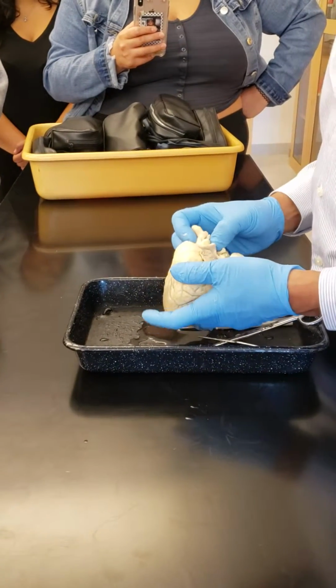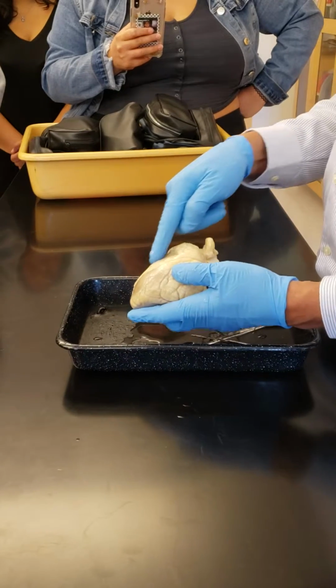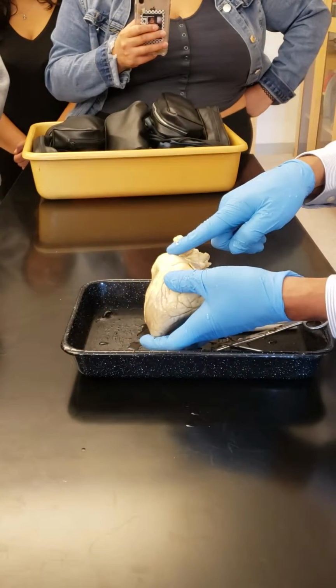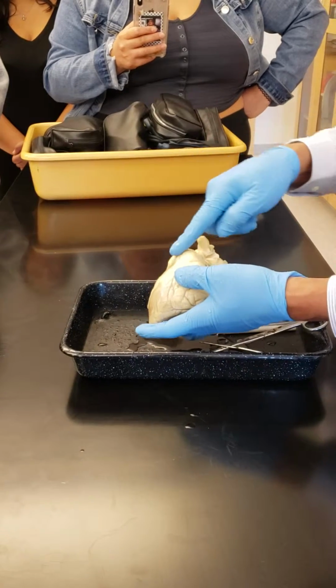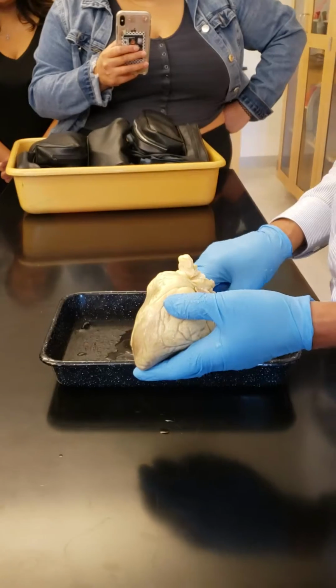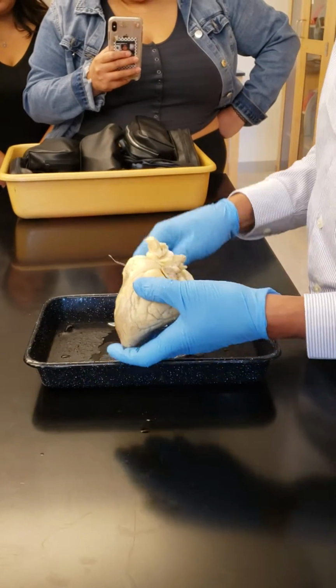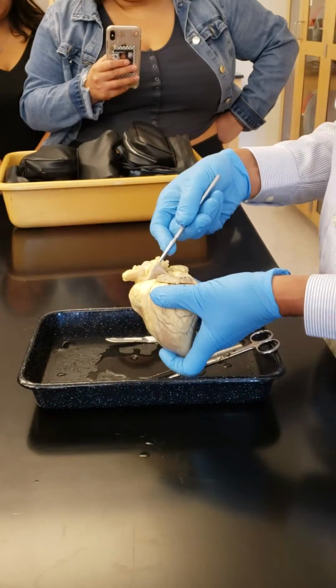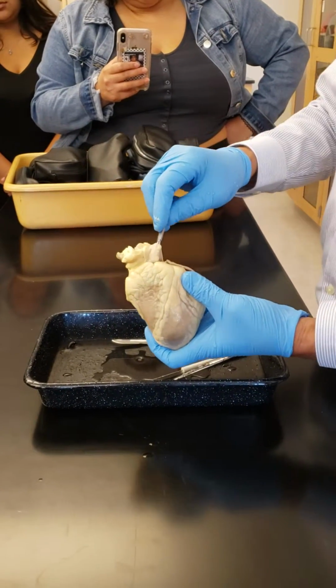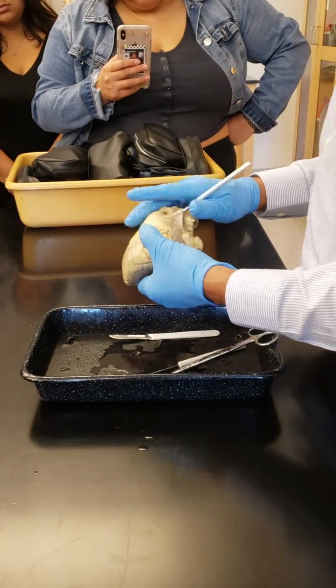And here, from this chamber, the blood goes into which trunk? The pulmonary trunk. Notice this blood vessel here, directly in line with this chamber.